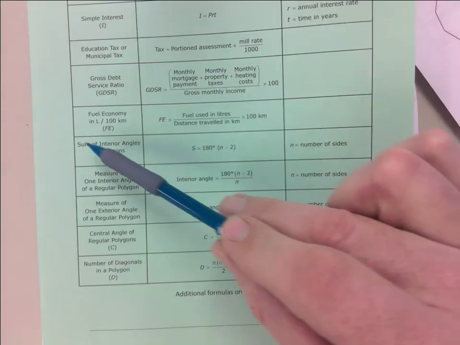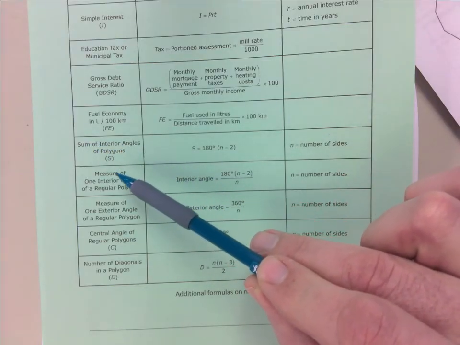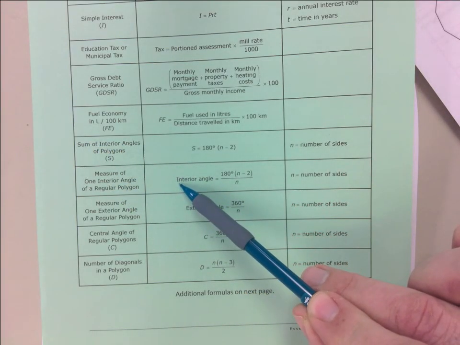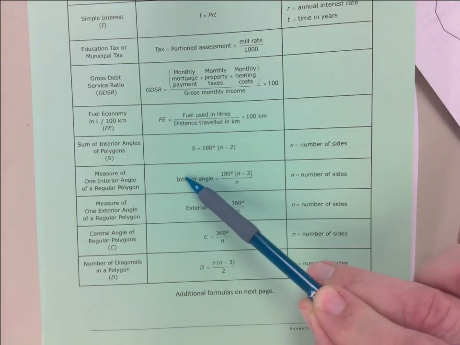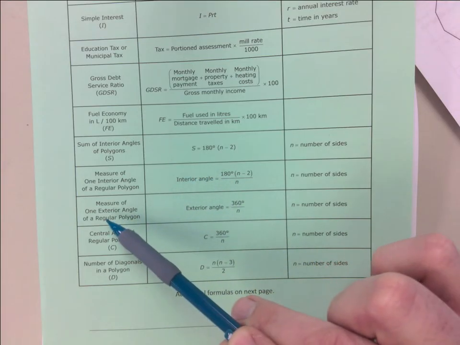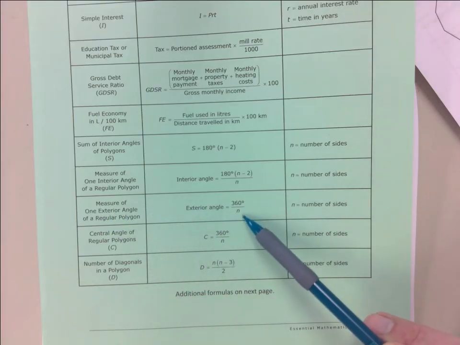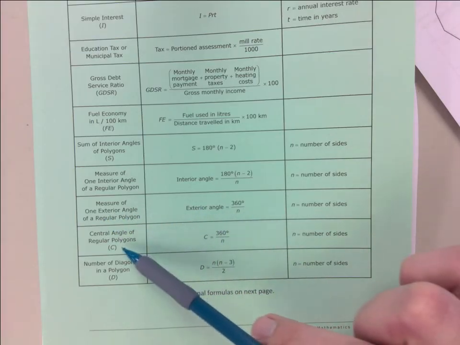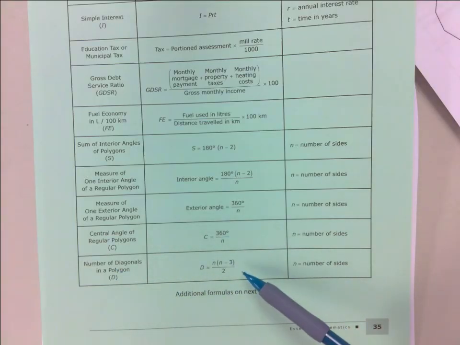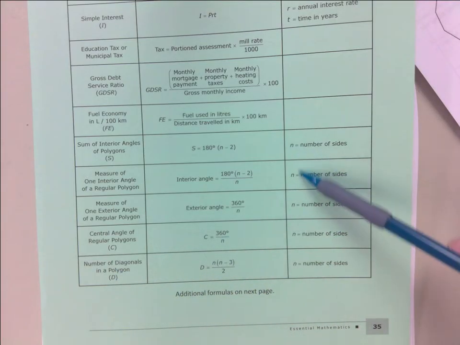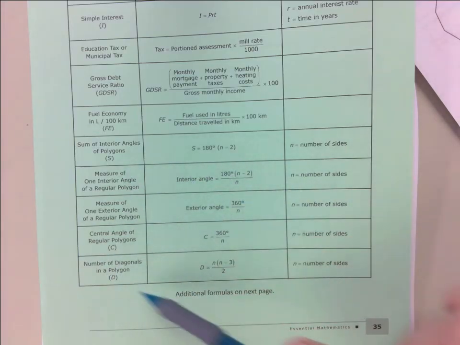So S stands for the sum of interior angles. I stands for an interior angle. E stands for an exterior angle. C is for central. D is for the number of diagonals, where N is the number of sides. So they are here.